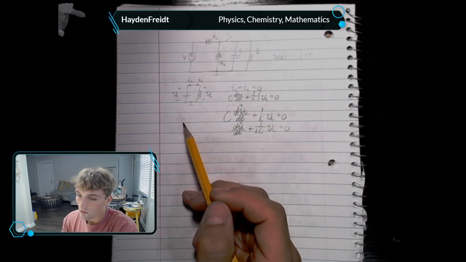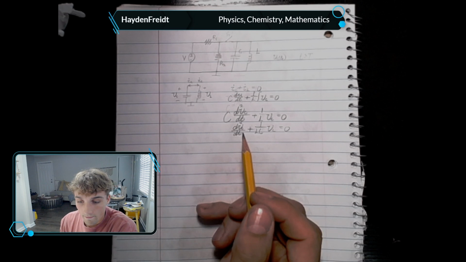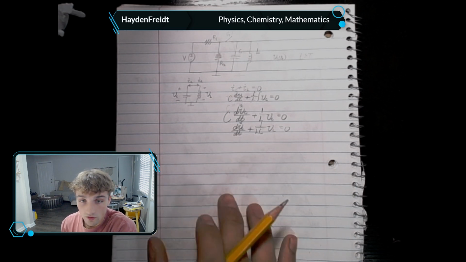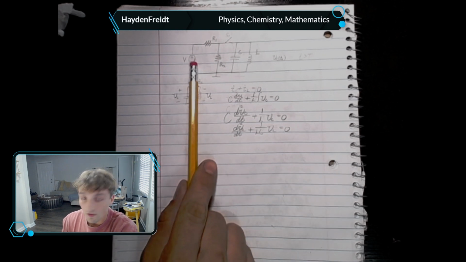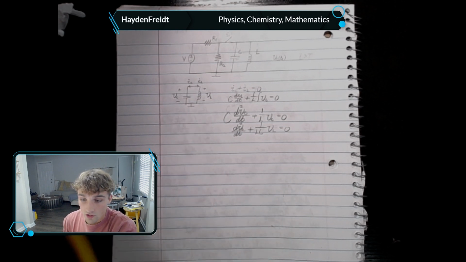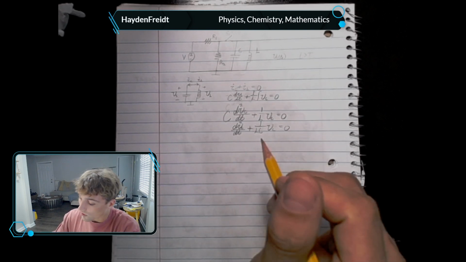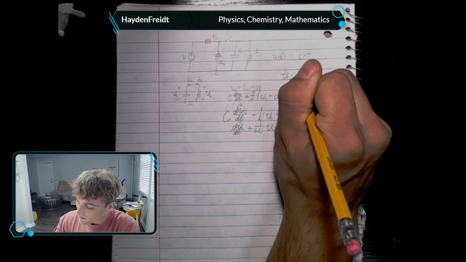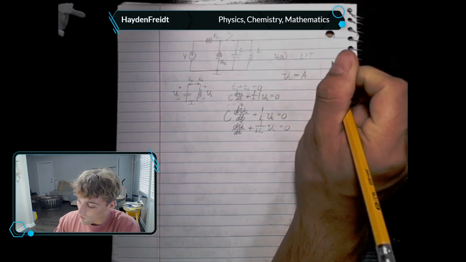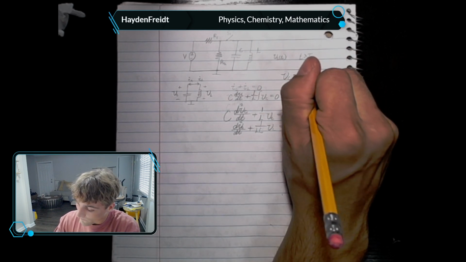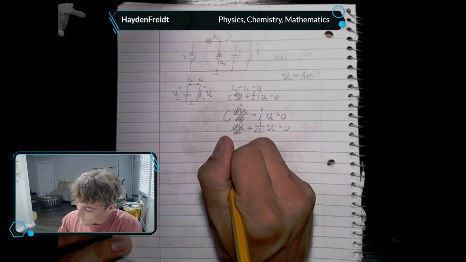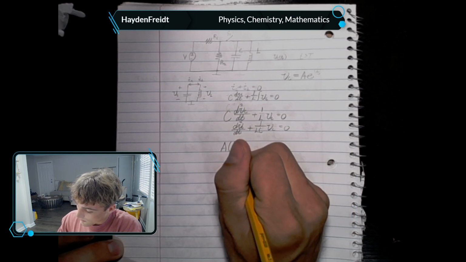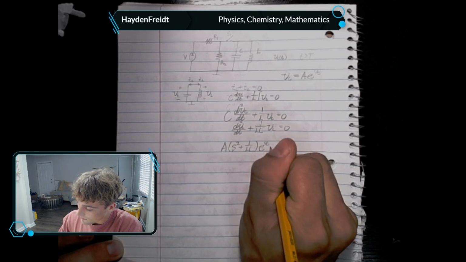Okay, so in this scenario, whether we have a first order or a second order linear differential equation, we're going to need the particular solution and the homogeneous solution. The particular solution is applicable if we have a drive. In this case, we don't have a drive, so we're only going to need to find the homogeneous solution. So we're going to assume a solution of the form A times e to the power of st, which leads to A times (s squared plus 1 over LC) times e to the power of st equals 0.